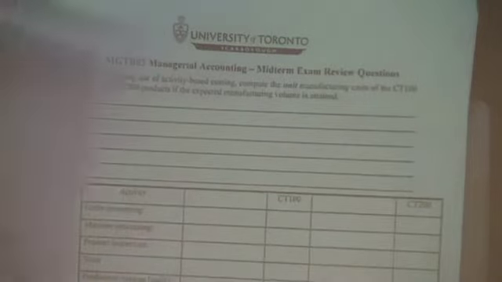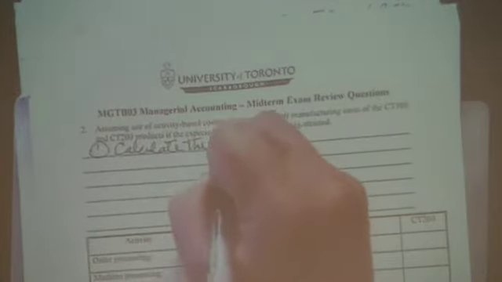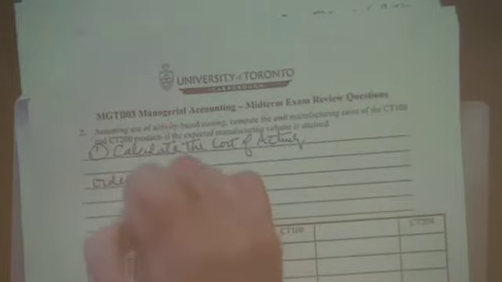The first thing we need to do is calculate the cost of the activity. So the first one is order processing, I'll just go order P. Is that okay with everybody? Machine processing, and inspection. The cost is 120,000, 500,000, and 90,000.